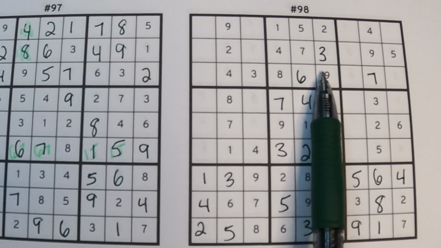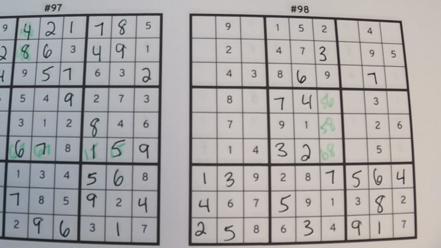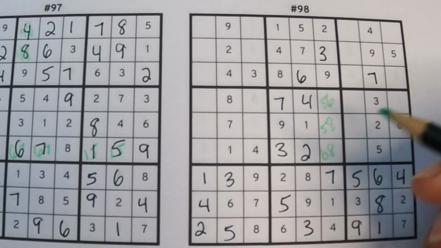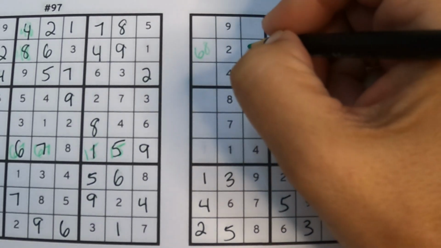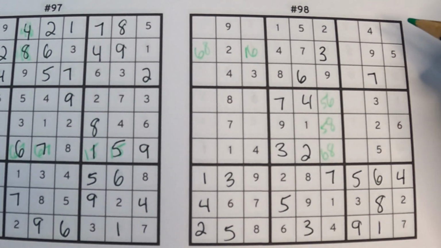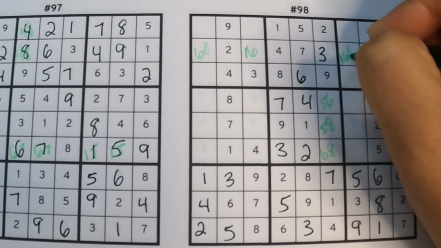For this row, we're missing 1, 6, and 8. We've got a 1 here, so 6, 8. 8 here, so 1, 6. And no help here, 1, 6, 8.